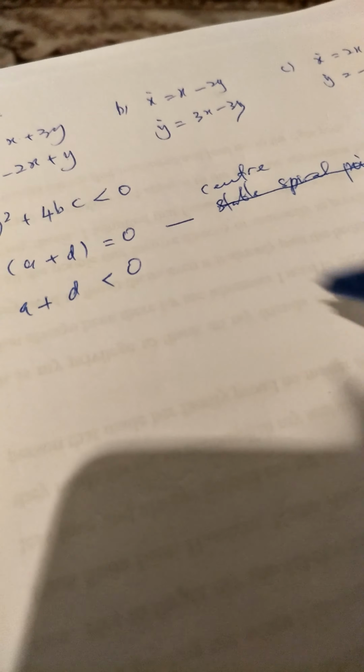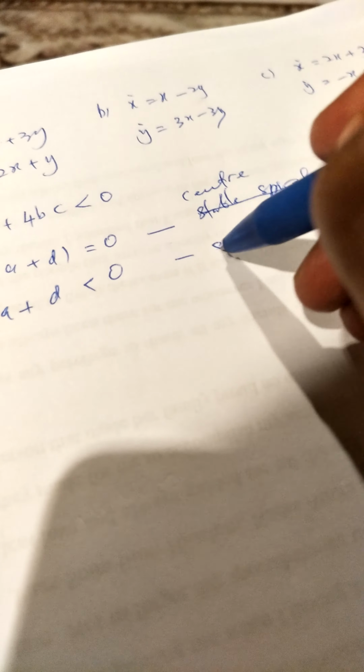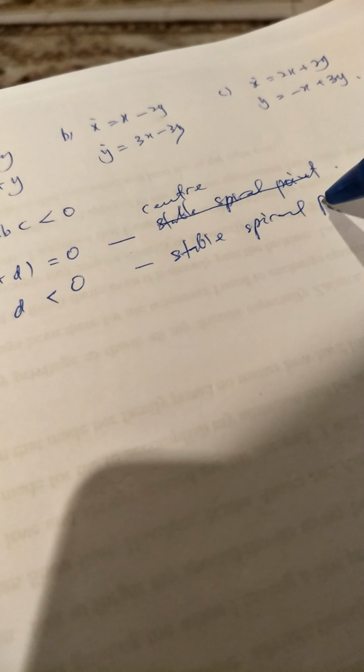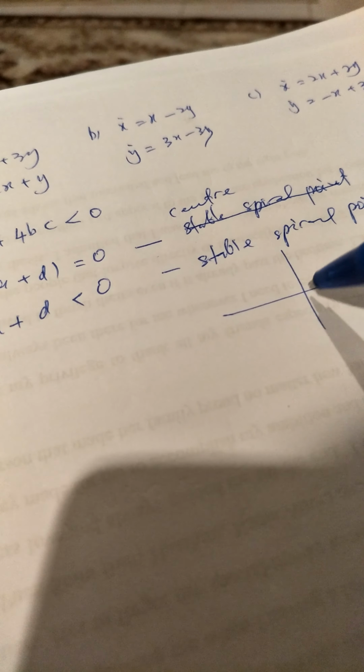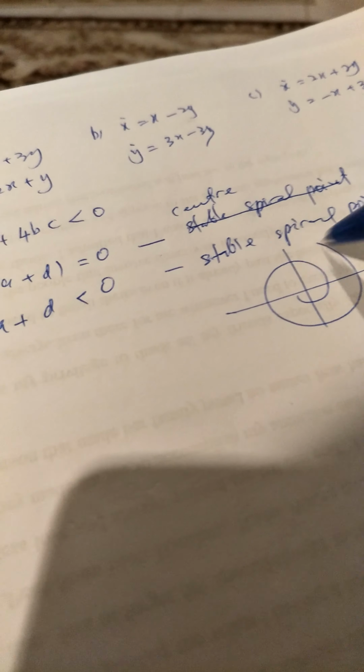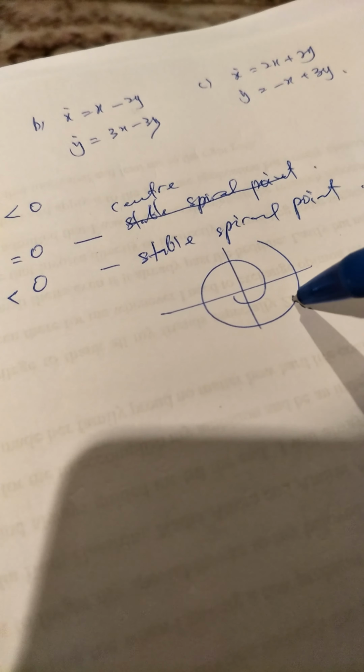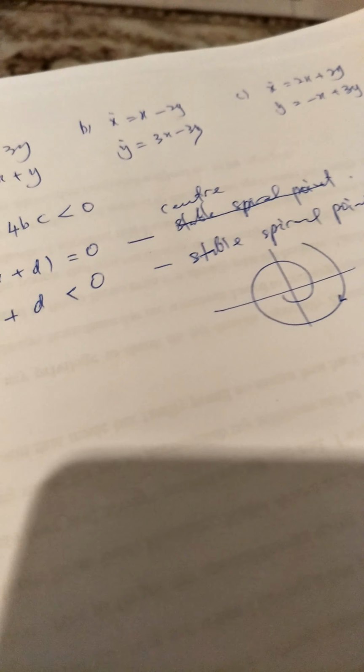Sorry, this one, A, is a center. And for B, this one is a stable spiral point, which means for case B it goes inside, toward the critical points.